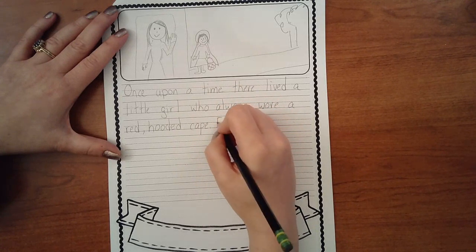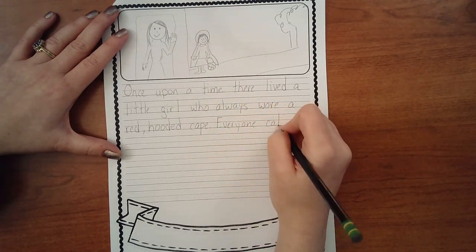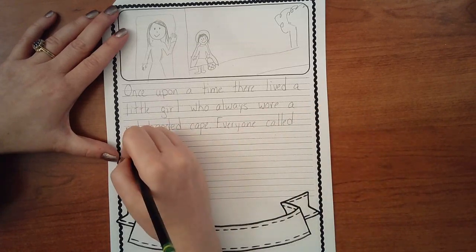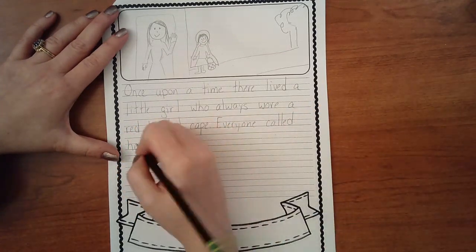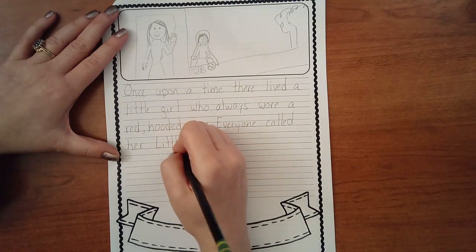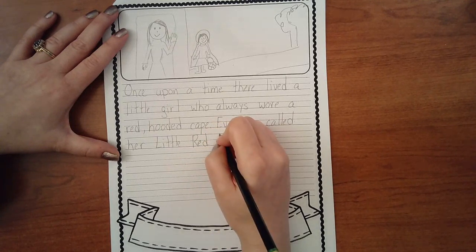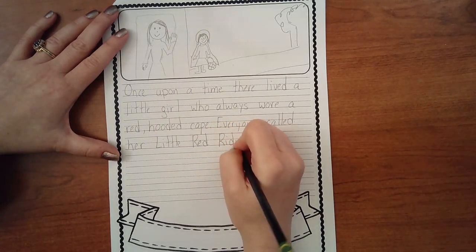Everyone called her, what did everyone call her? Frank? Cookie Monster? Nah. Everyone called her Little Red Cookie Monster? No. Little Red Riding Hood.